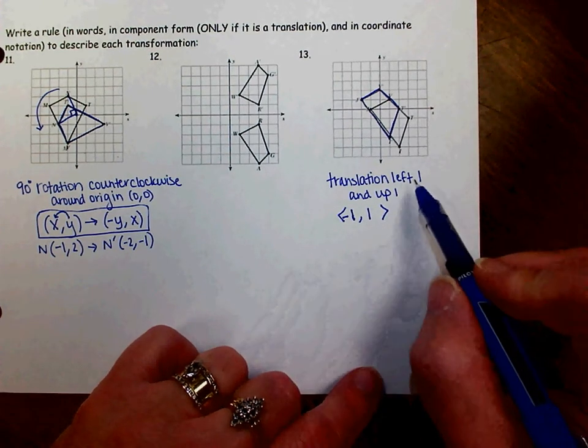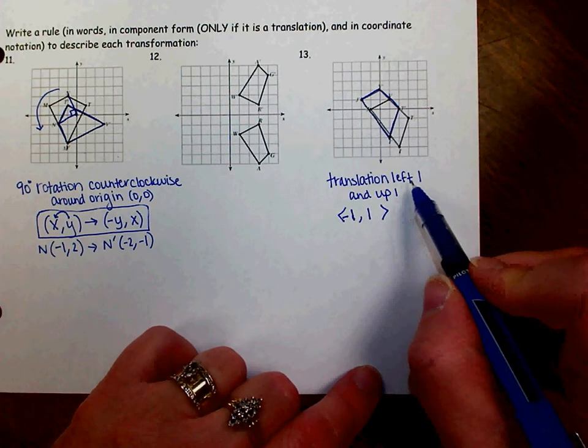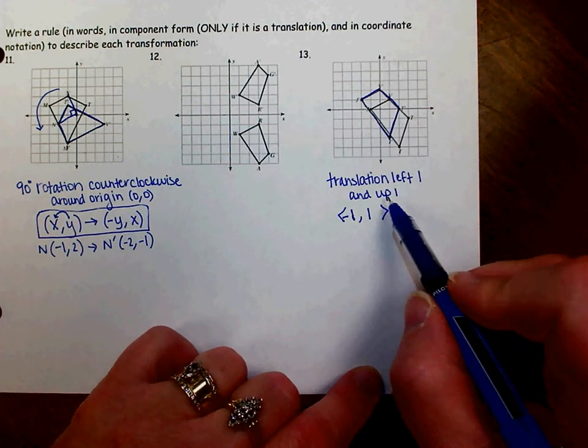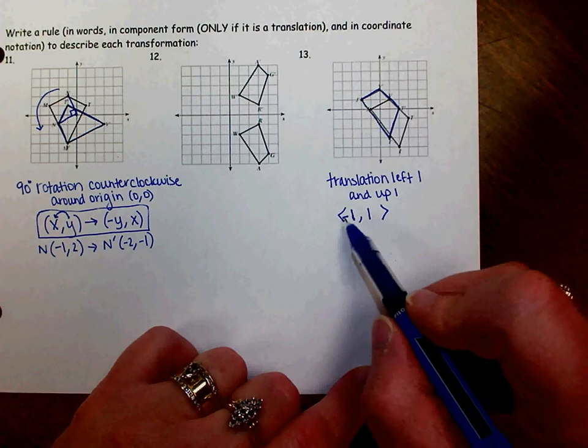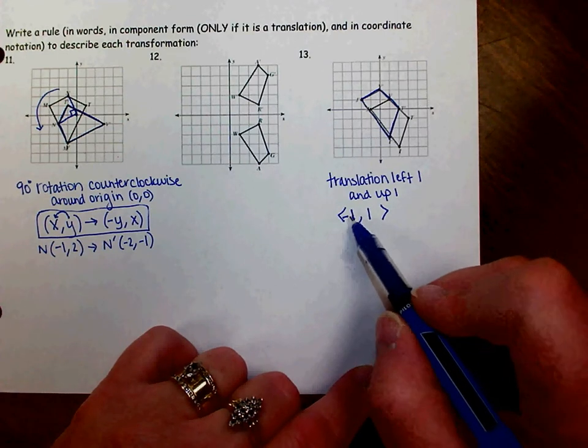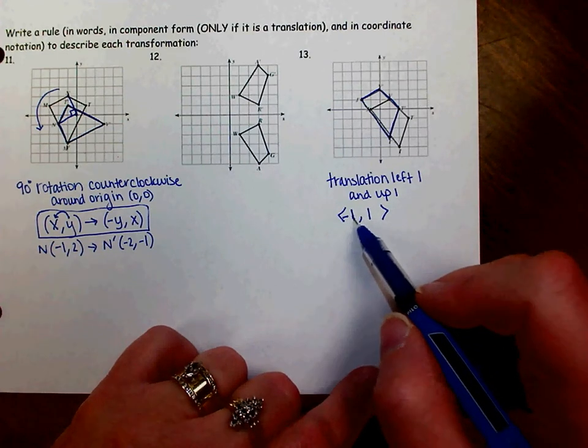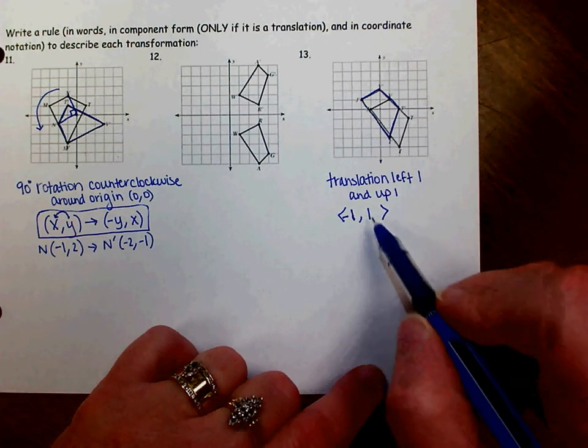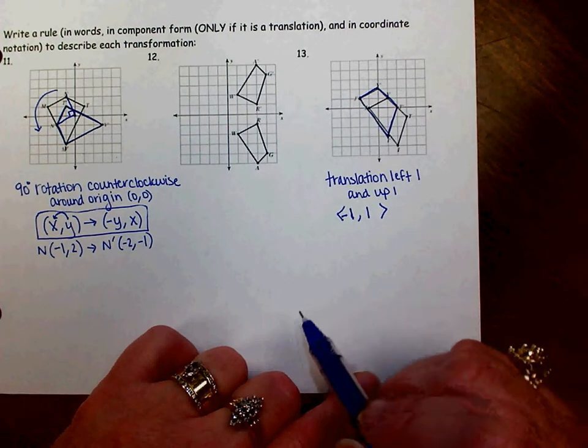So remember, left is negative, right is positive. Up is positive, down is negative. This is the left-right movement first, just like an x-coordinate gives you left to right movement. And then this is up and down movement second, and that's just like the y-coordinate.